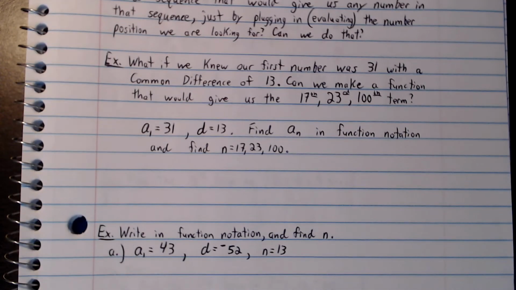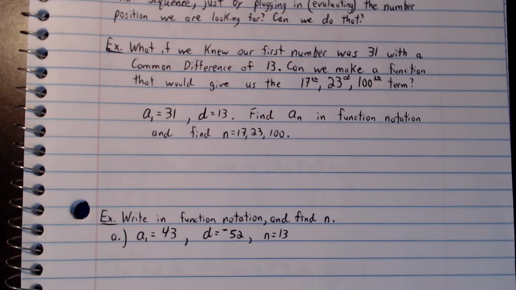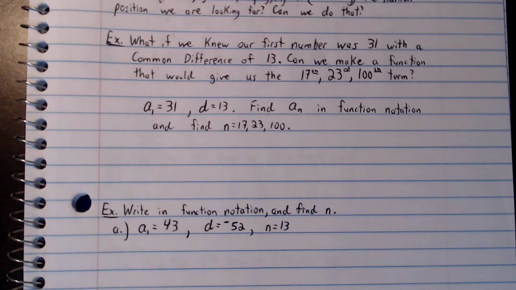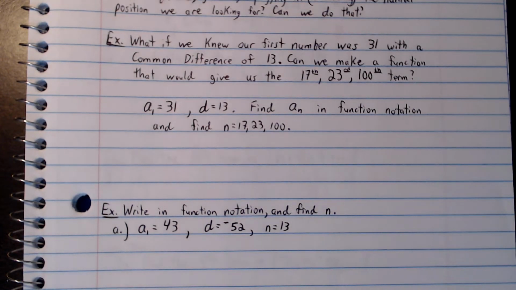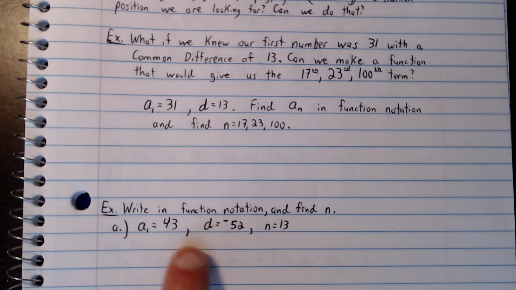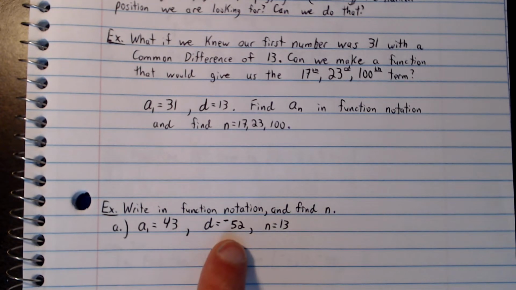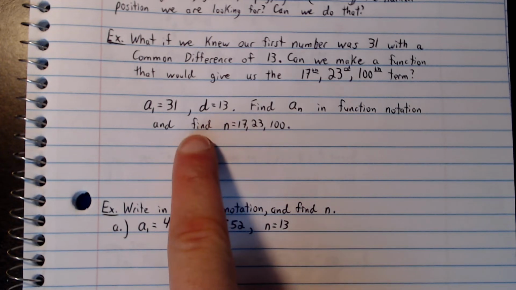Like, what if we knew our first number was 31 with a common difference of 13? Can we make a function that would give us the 17th and the 23rd and the 100th term? Can we do that? Yes, we can. So here's what we're going to do. We're not going to do this exact one. We're going to do a couple of examples down here. Actually, no, we're not. We're going to do this one. Let's do this one out.